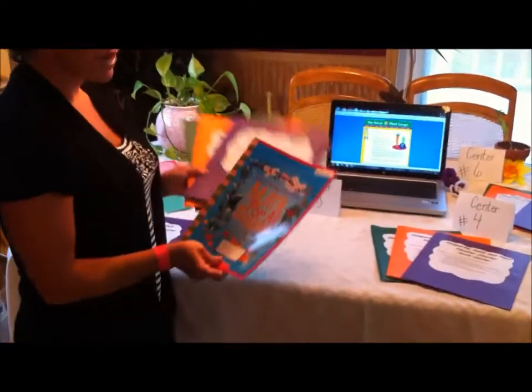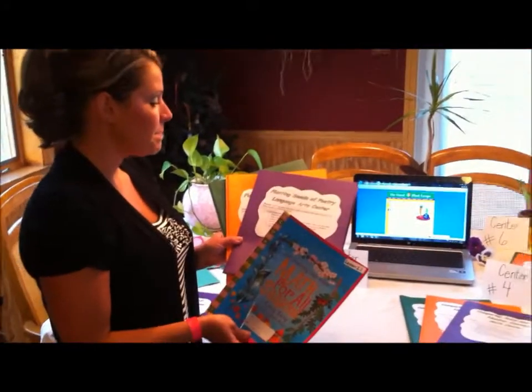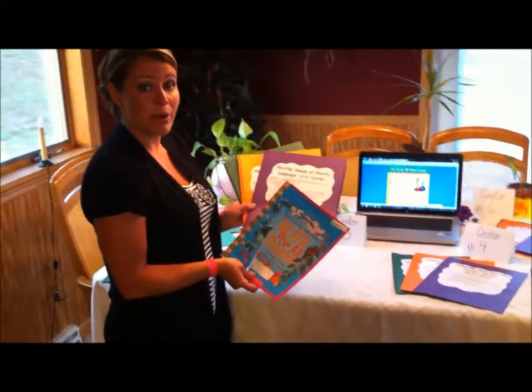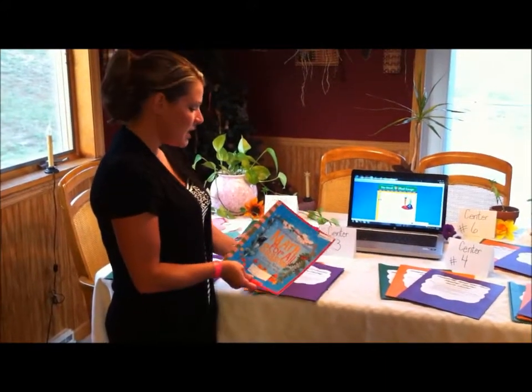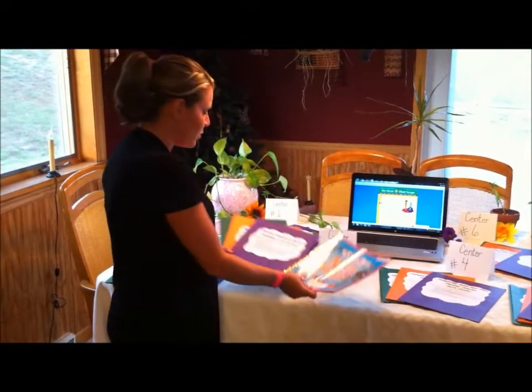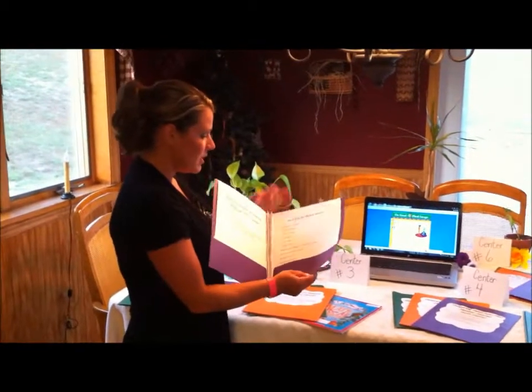Center 3 is a poetry center. So the students are asked to write a poem, to respond to a poem, or to write their own poem based on 3 poems that you've already discussed in your classroom. So each center will be differentiated. There's some examples in this book of Math for the Seasons of Poetry, and the regular ed student would have examples in their kit.